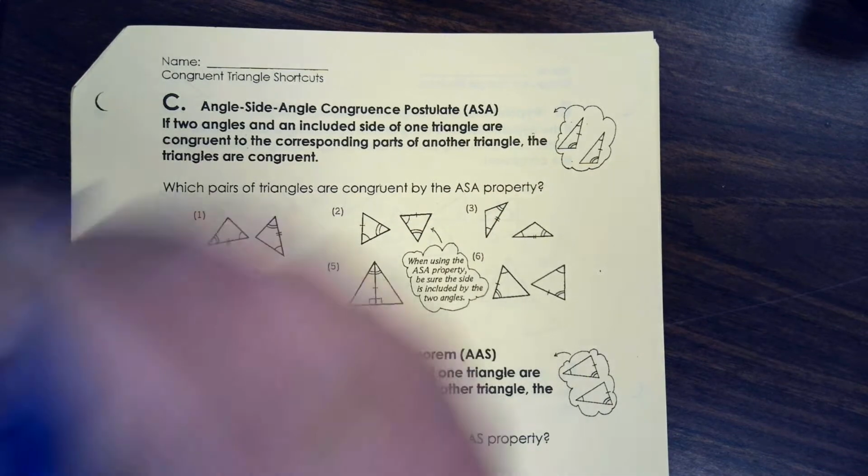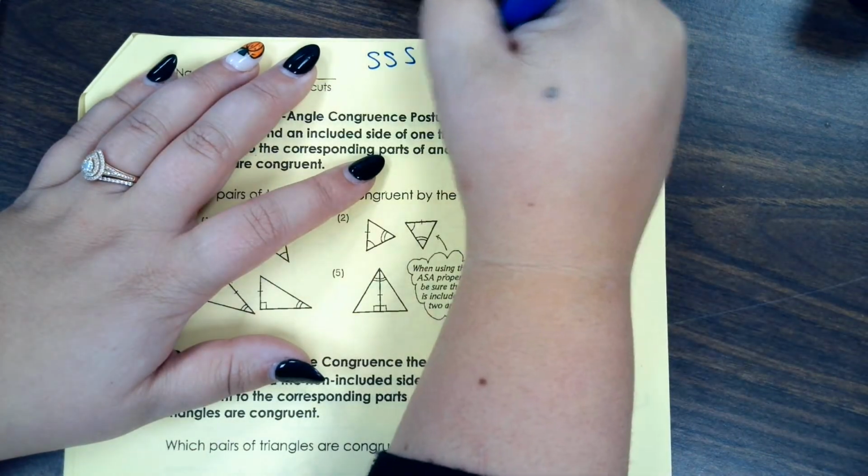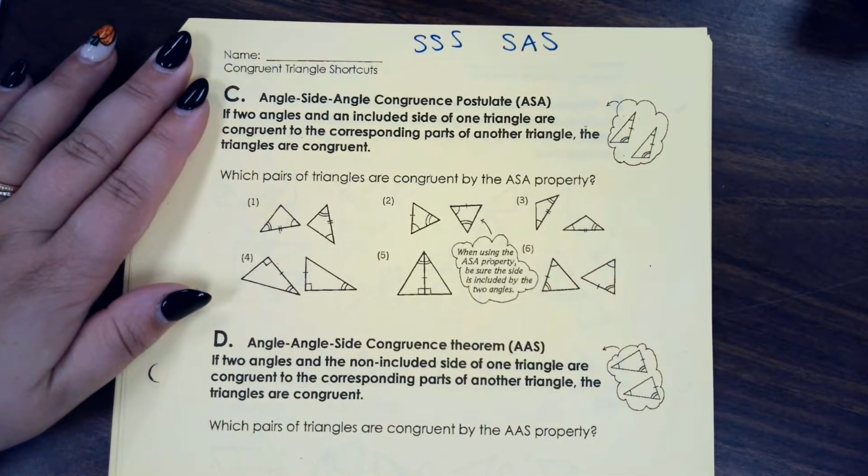Today we're going to talk about the last 3 ways that we're going to use to prove triangles are congruent. Yesterday we talked about side, side, side, and side, angle, side. Those are A and B on this paper. Today we're going to talk about 3 more.